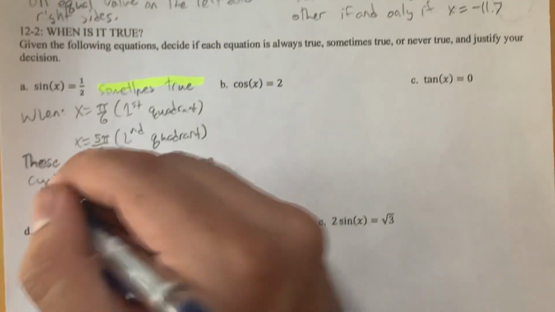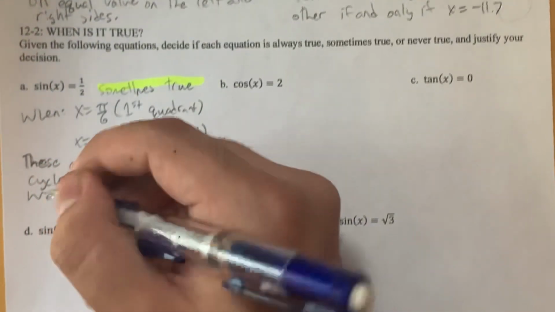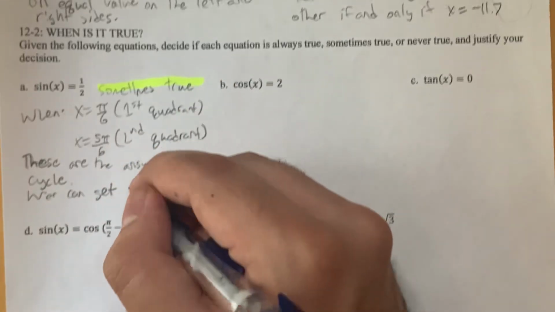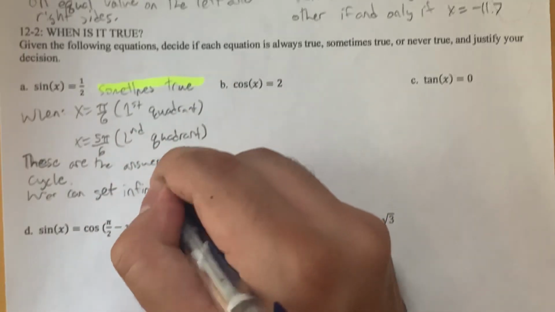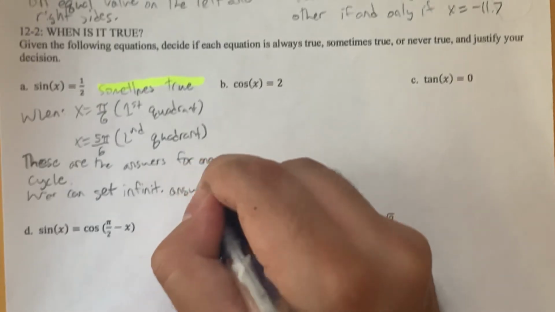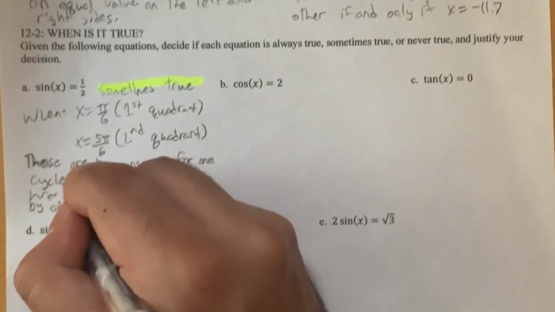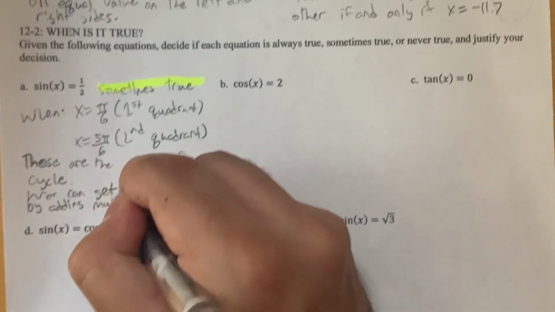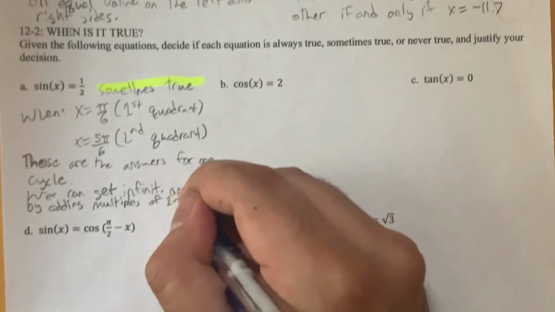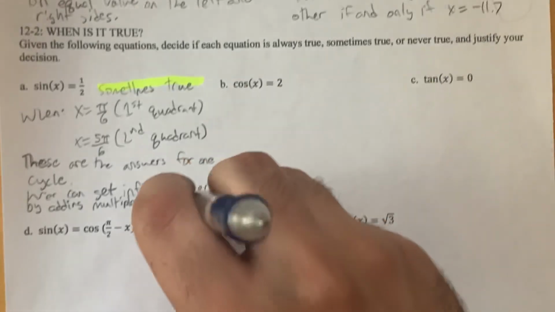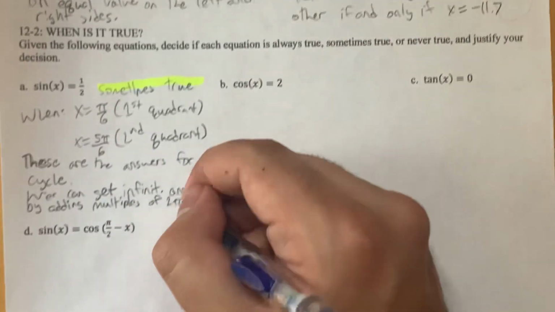We can get infinite answers by adding multiples of 2 pi. And then we have to show that.